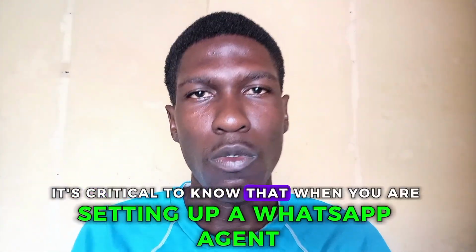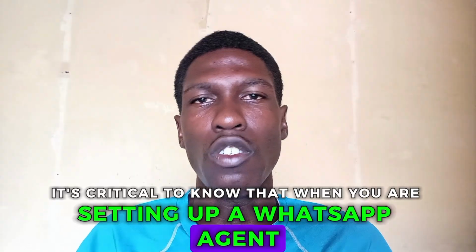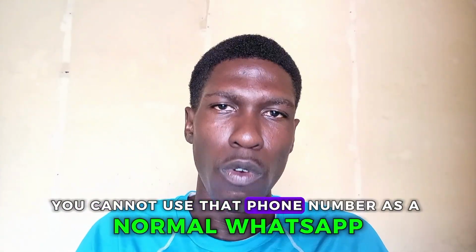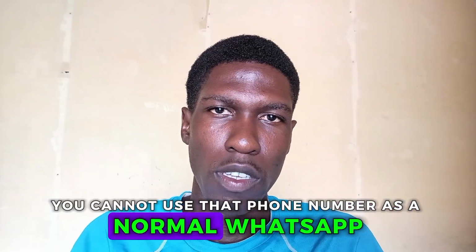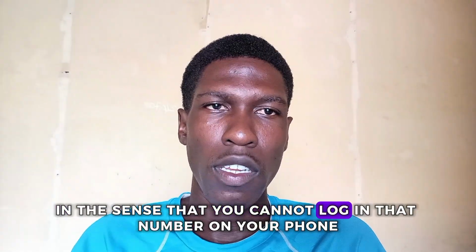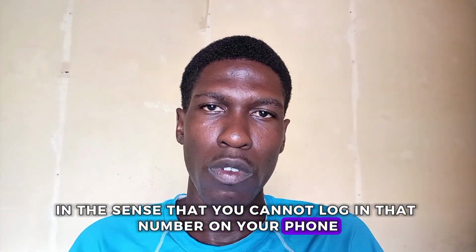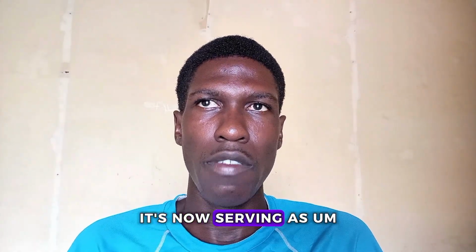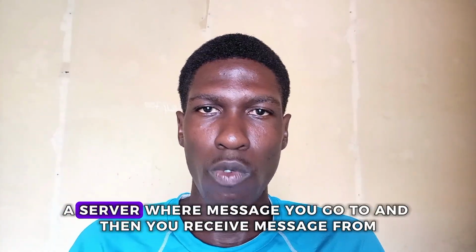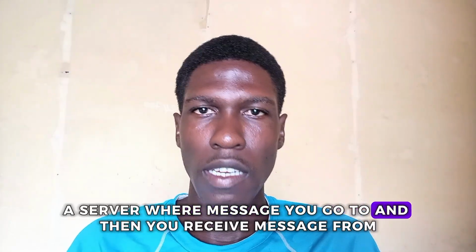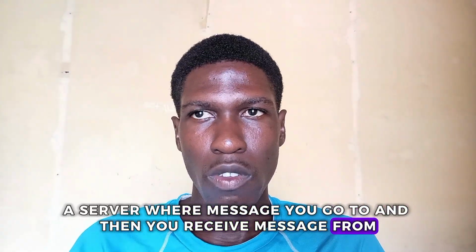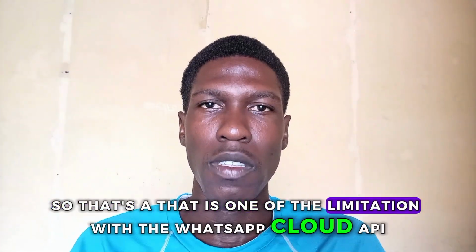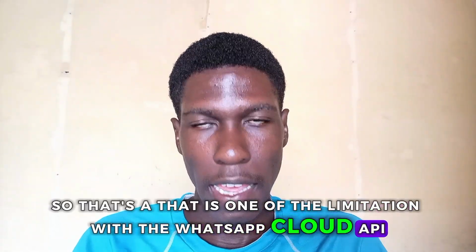So it's critical to know that when you are setting up a WhatsApp agent through the WhatsApp Cloud API, you cannot use that phone number as a normal WhatsApp, in the sense that you cannot log in that number on your phone like a normal WhatsApp and send messages through it. It's now serving as a server where messages go to and then are received from. That is one of the limitations with the WhatsApp Cloud API.